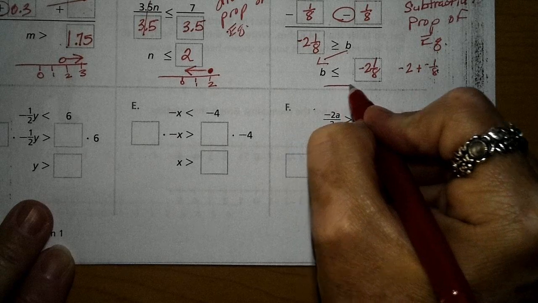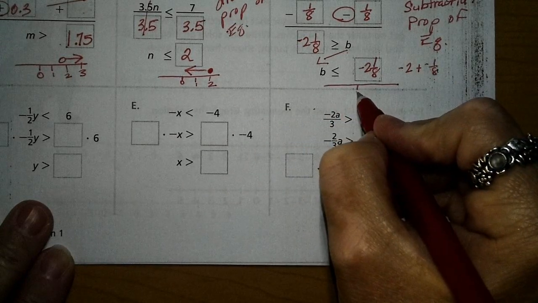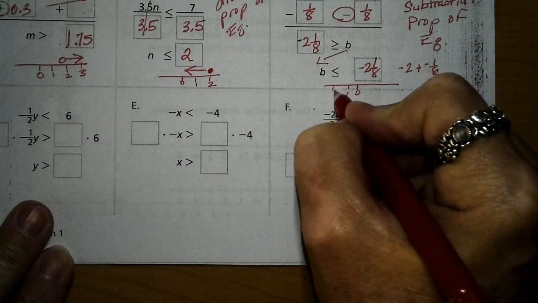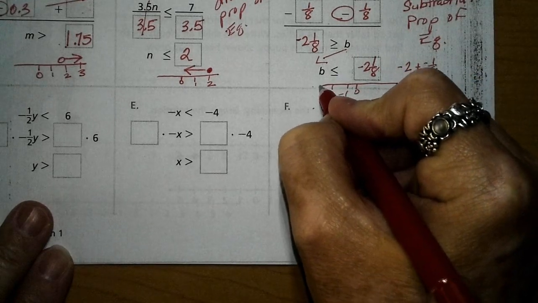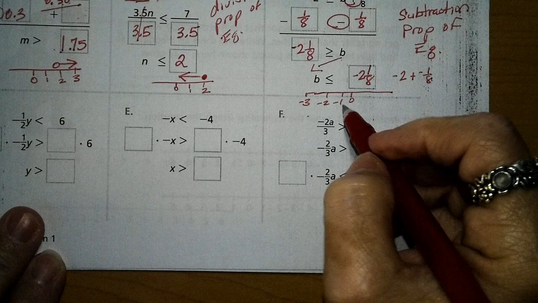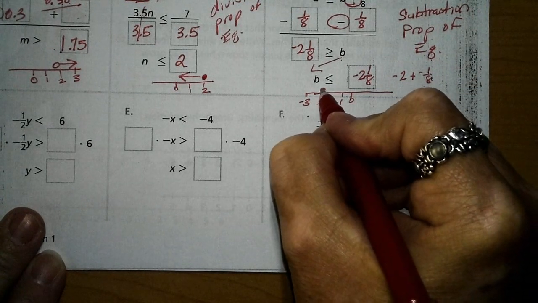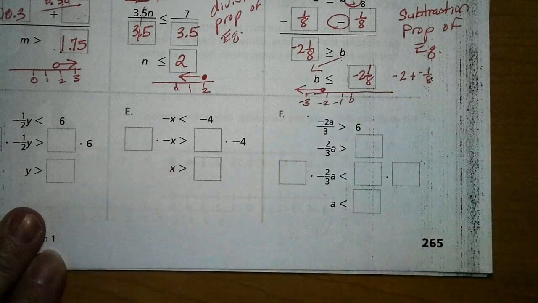Okay, so if I was going to graph it, this would be 0, -1, -2, -3. It would be a closed circle, and B is less than, so it would go in that direction.